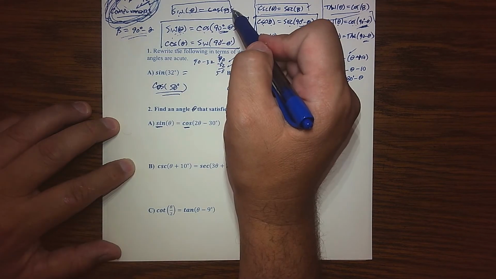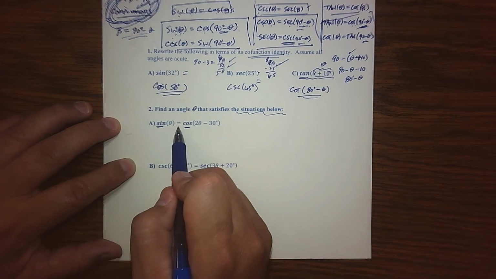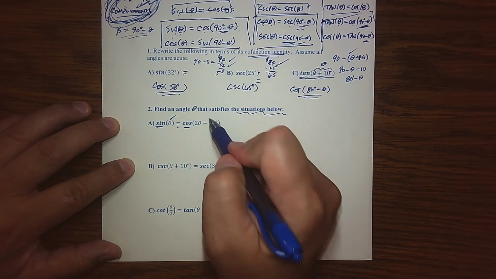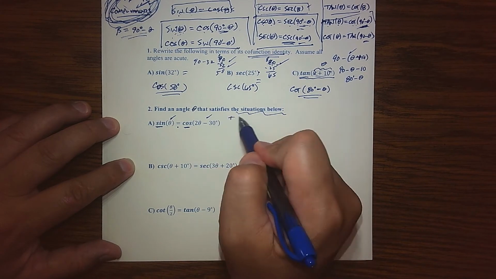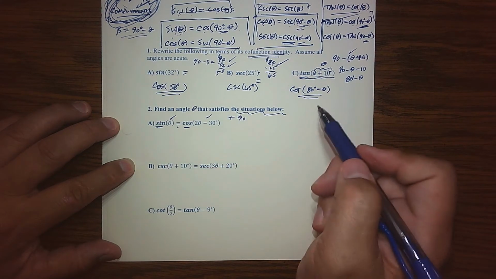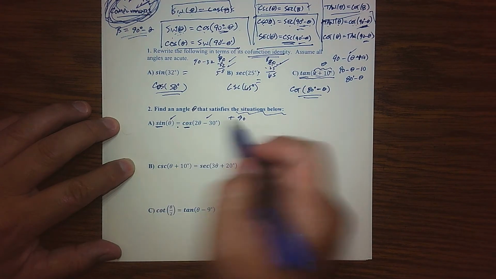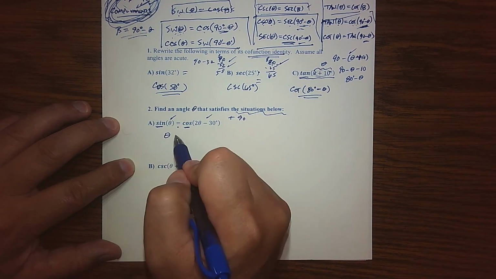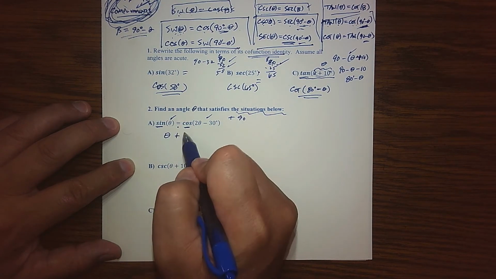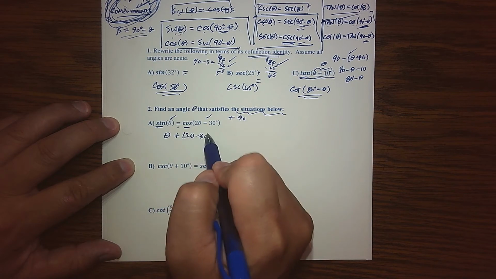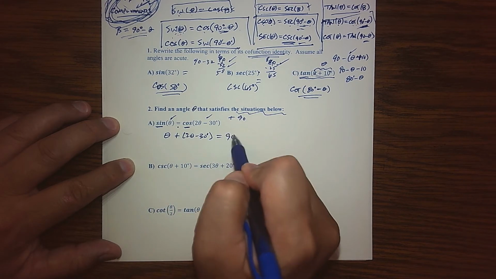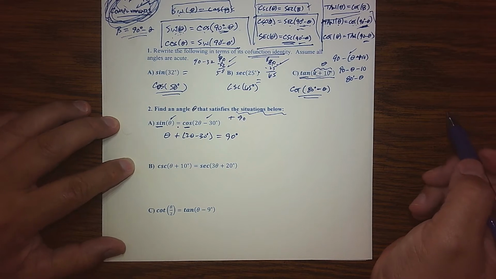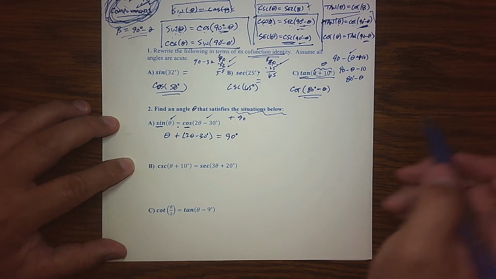We know that they are cofunctional. This equality is true as long as this angle here and this angle here add up to 90 degrees, so they're complements. To figure out what our theta is, I'll just take the theta for the sine, add it to the theta for the cosine, and together they should equal 90 degrees, being cofunctional angles. That's what's supposed to happen.